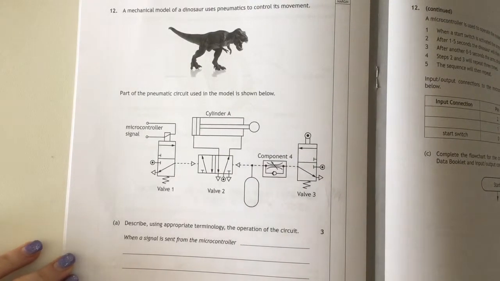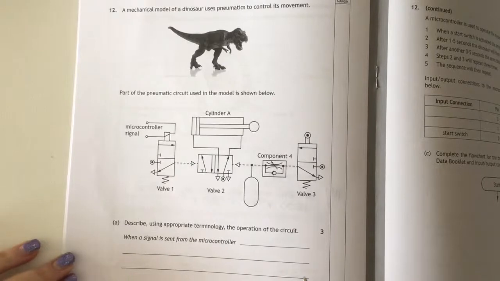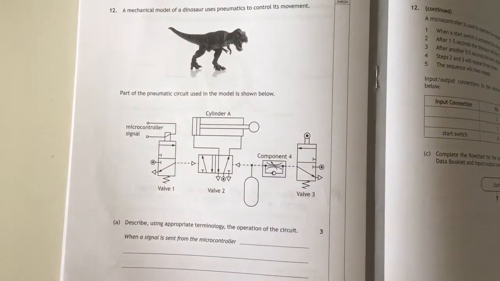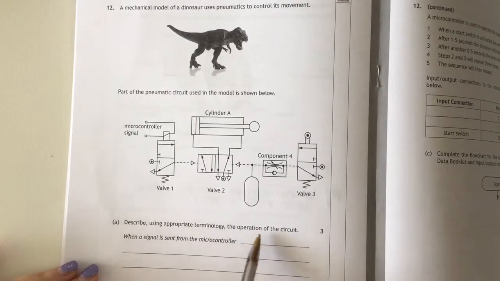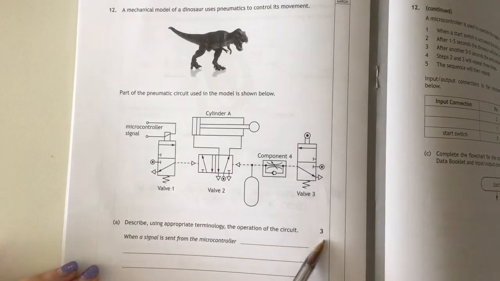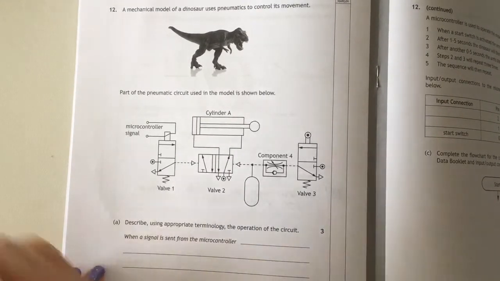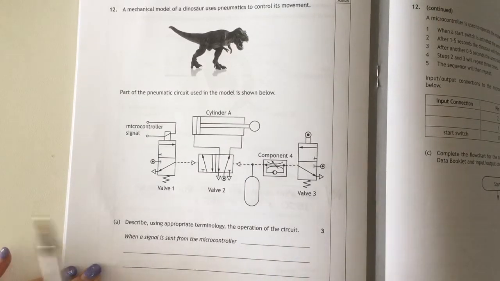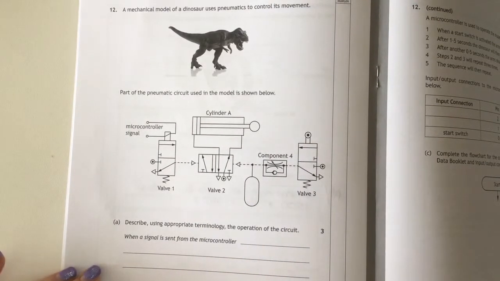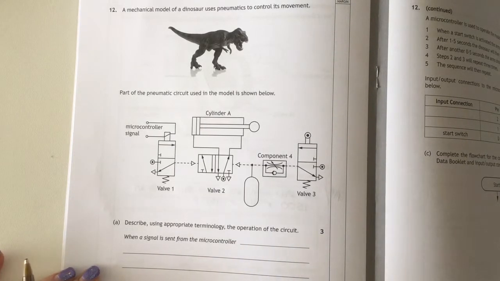This is pneumatics question 12 from past paper 2016. It is a descriptive question that we're looking for first of all, as opposed to a calculation. It's a 3-mark question. It says a mechanical model of a dinosaur uses pneumatics to control its movement. Part of the pneumatic circuit is used in the model as shown below. So we've got our pneumatic circuit, and the question is: describe, using appropriate terminology, the operation of the circuit.